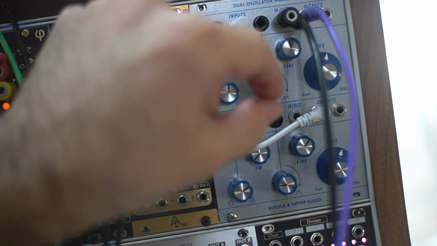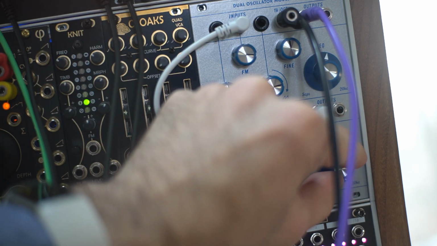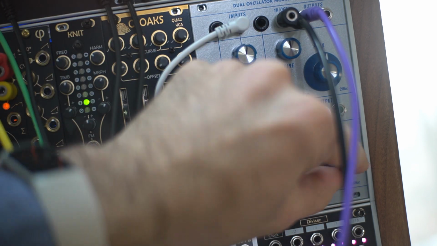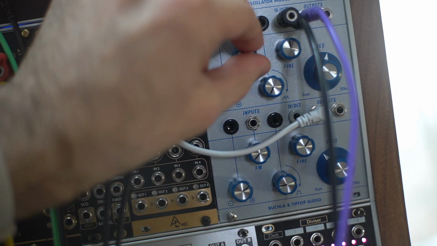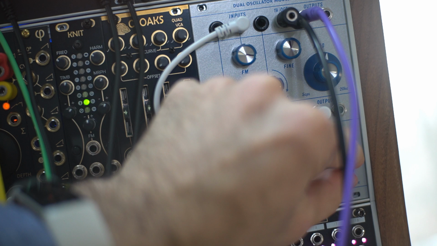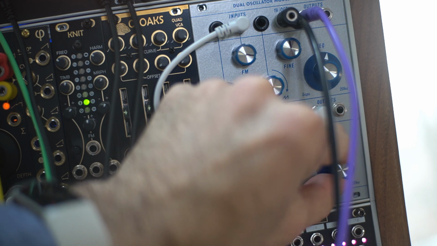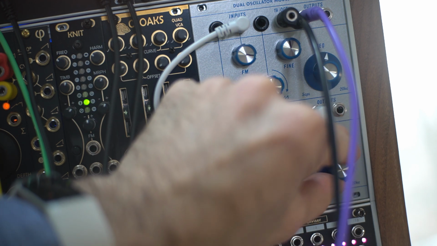Remember what I said about tuning by ear? Definitely relevant when you're doing FM. It's a little bit more art than science.